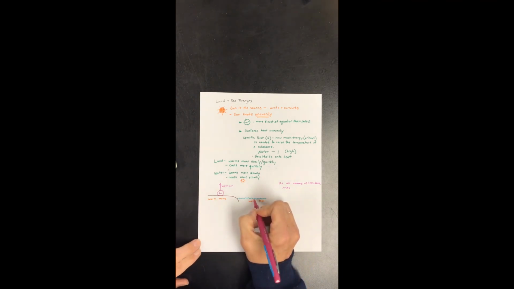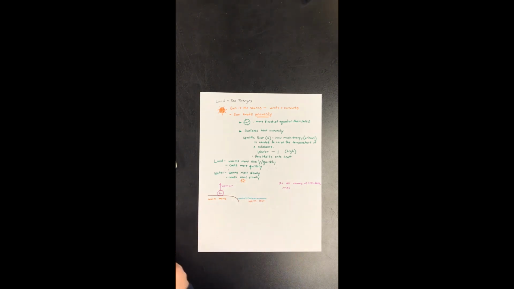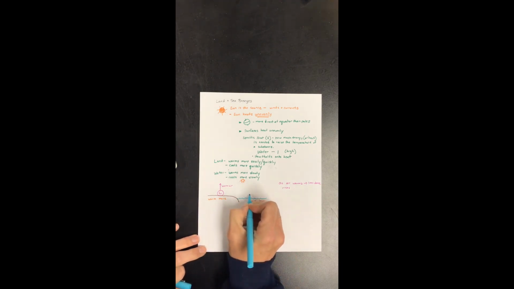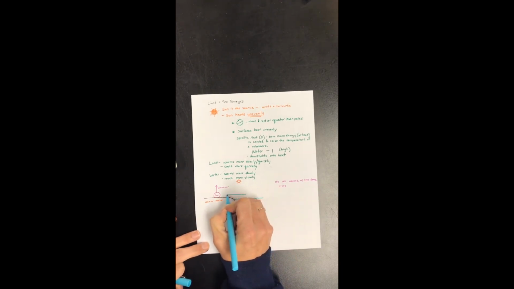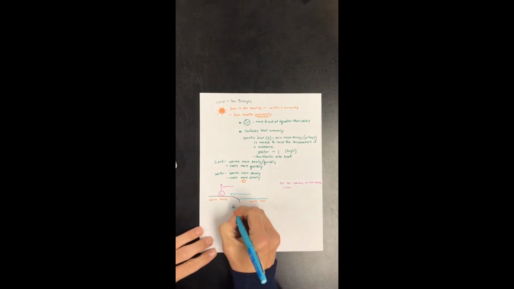So remember, it's cooler over the sea right now, because the air that's touching the sea right here hasn't warmed up in the same way. So that cooler air from over the sea is going to blow in toward the land. And this is what we call a sea breeze.